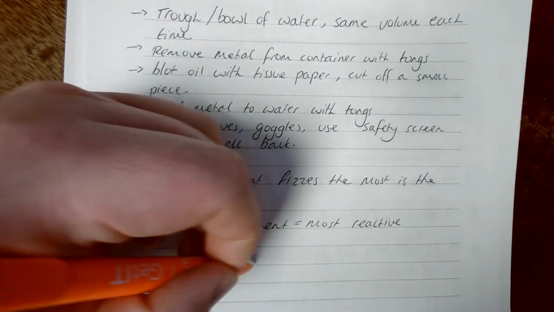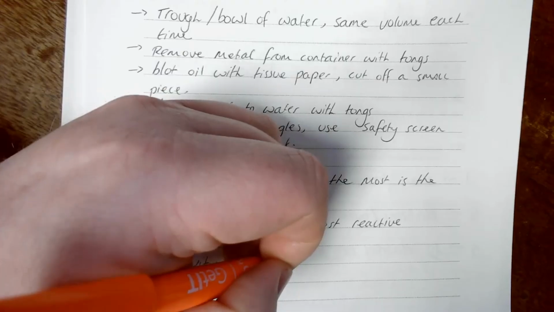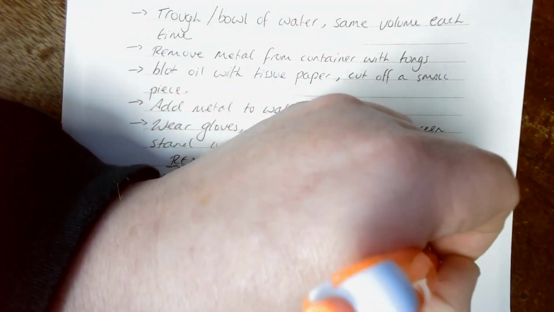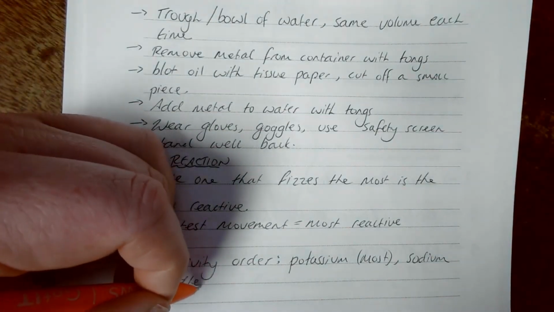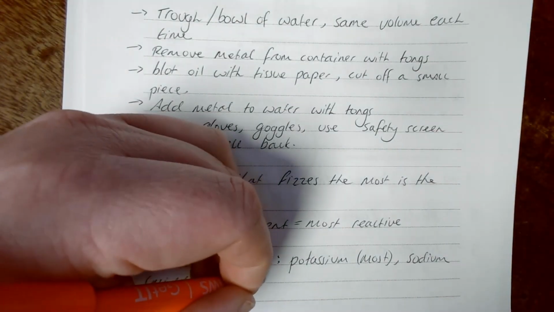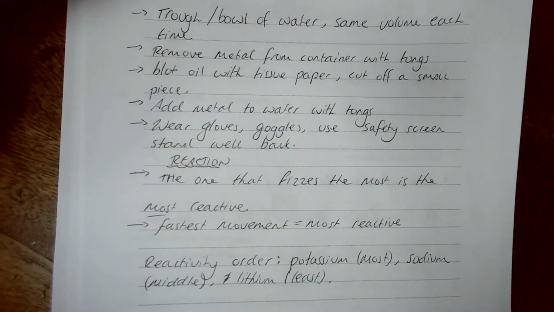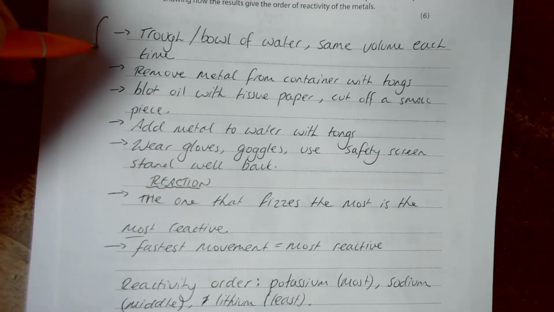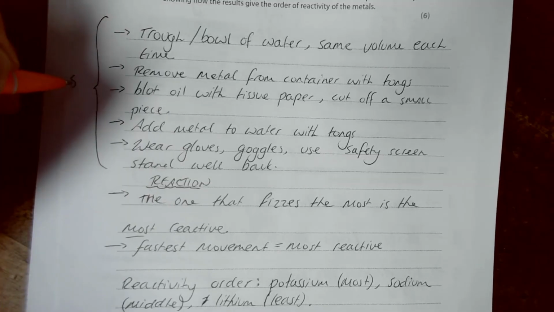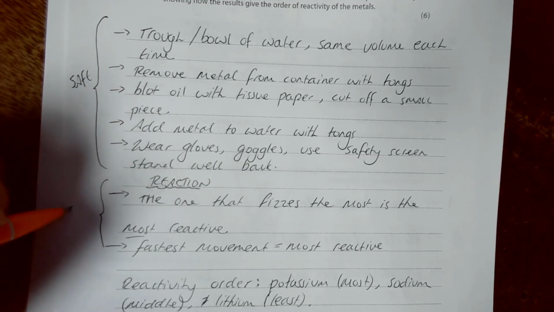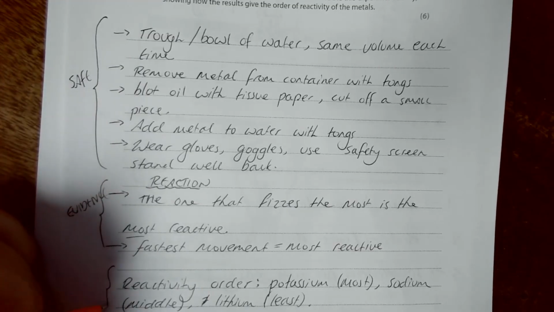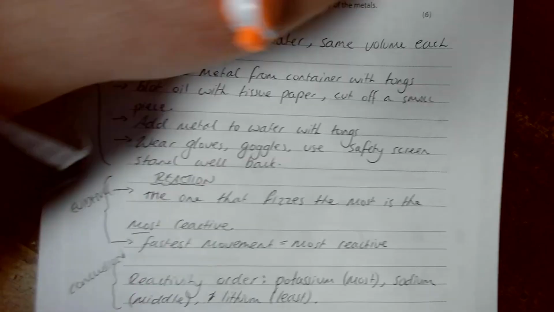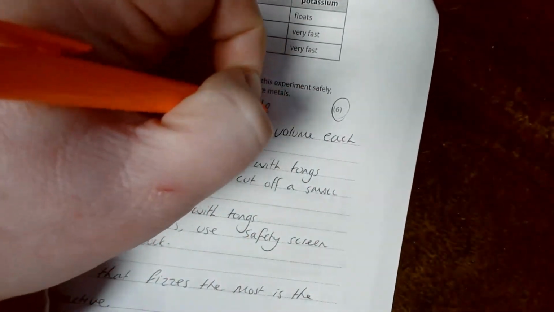Faster movement is most reactive. And the reactivity, therefore, follows that it goes lithium, which moves around the least and bubbles the least. Sodium is in the middle, and potassium is the most reactive. And you need to make that comment. You could say potassium's most reactive, then sodium, then lithium, because it bubbles the least, or link the ideas. So make it safe, and then look at how the evidence explains it. So you get the section for safety, and then you get the section for the procedure, how you actually do it. And that links to a conclusion. So this is what I would do, this is how I make it safe, and you can do it in any order to get those 6 marks.